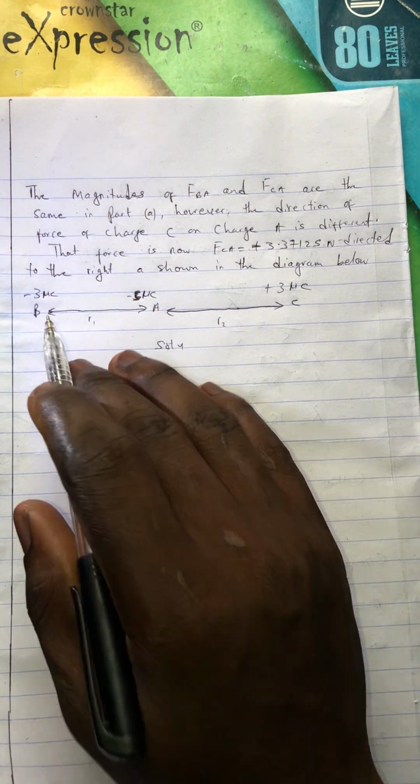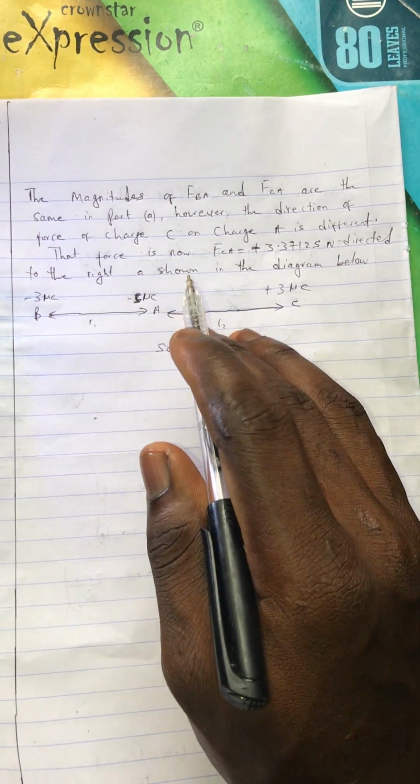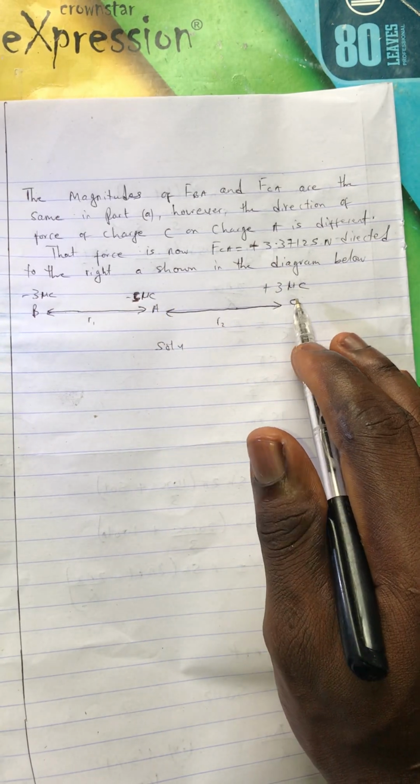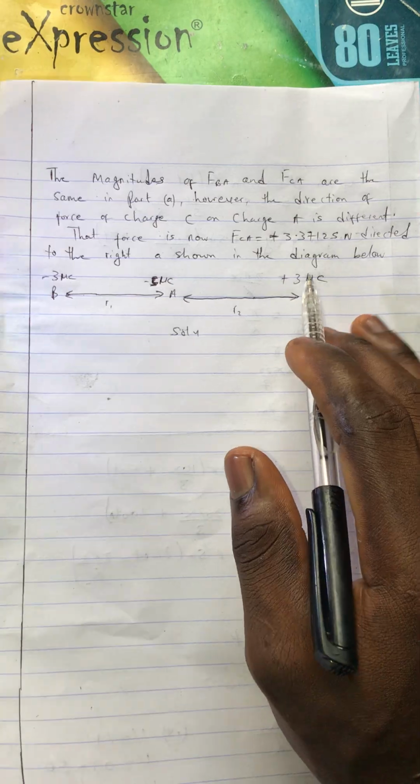So this is the diagram. This is 3 microcoulomb, this is 5 microcoulomb, and this is plus 3 microcoulomb. This is charge C, this is charge A, and this is charge B.